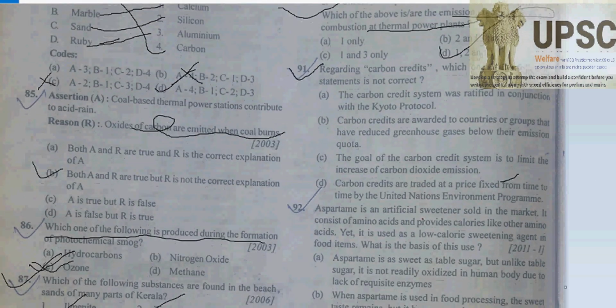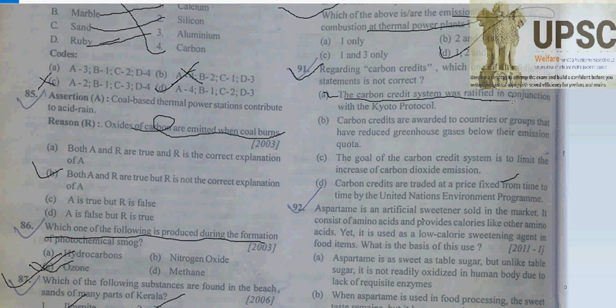Now regarding carbon credit, which one is not correct? Carbon credit definitely goes back to the Kyoto Protocol. The carbon credit system is ratified in conjunction with the Kyoto Protocol. Absolutely correct. Carbon credits are awarded to the country or group that has reduced greenhouse gases below their emission quotas.